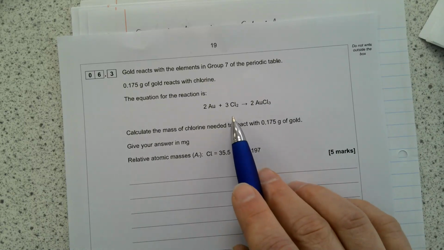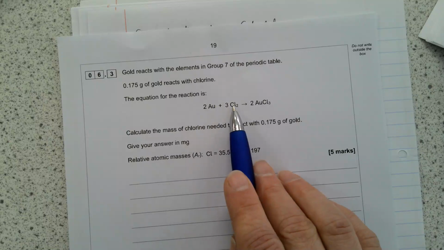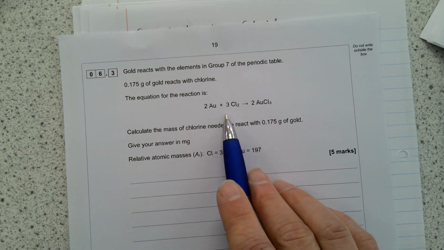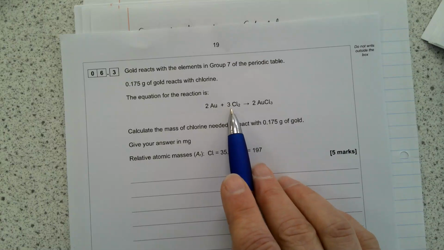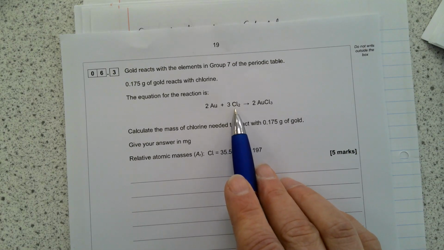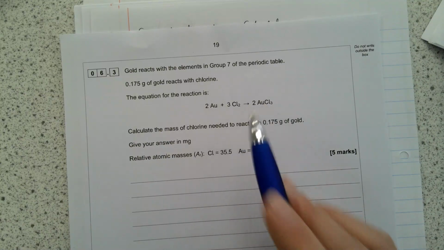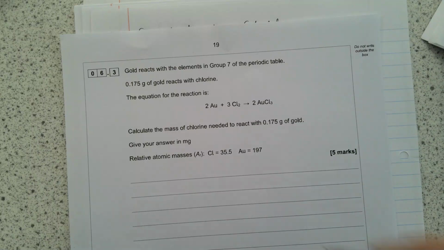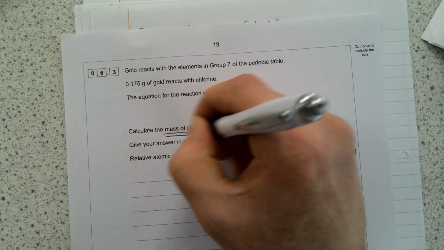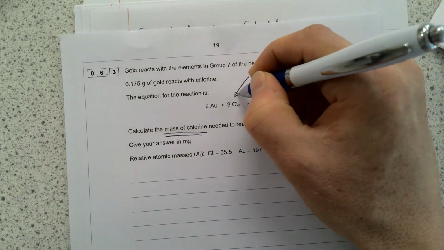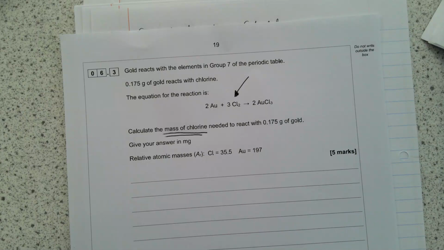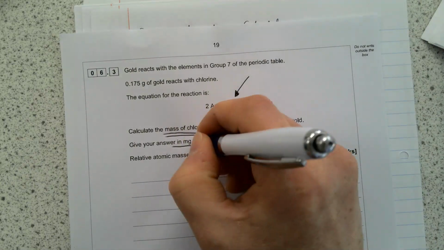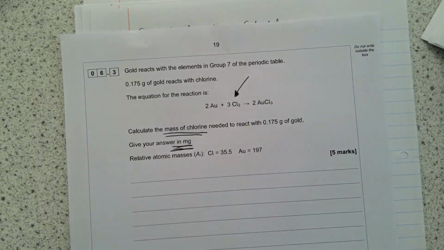If you look at the equation for a second, it's important we understand that the molar ratios here are the crucial thing, right? However many moles of gold that you've got, gold is Au, there are 1.5 times as many moles of chlorine, and it will produce 2 moles of gold chloride, right? We've been asked to work out the mass of chlorine, so that's really important. Quite often when my lessons are from an exam paper, I'll highlight really clearly what I'm trying to work out, because some people work out the mass of gold chloride with this question, and it really clearly says give your answers in milligrams, so we've got to times by 1,000 at the end to turn it into milligrams, and again that's often forgotten.